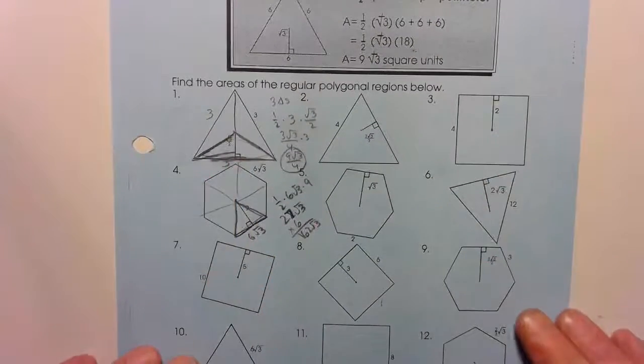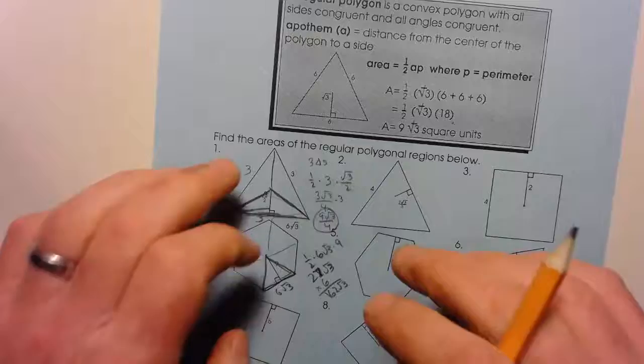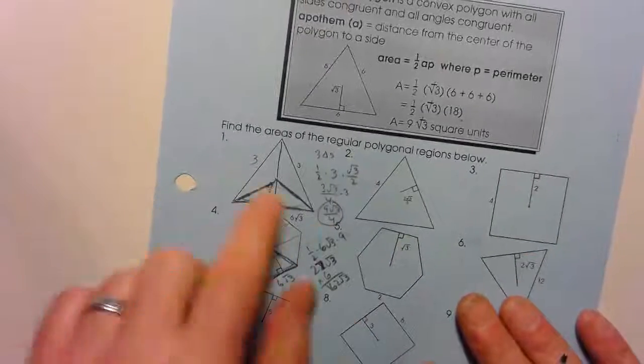So on this sheet, it gives you all the information. It's going to be a little bit easier because it gives you the apothem and the length.